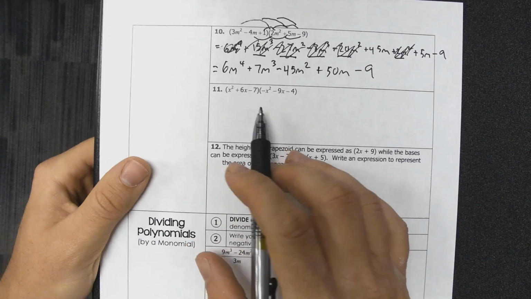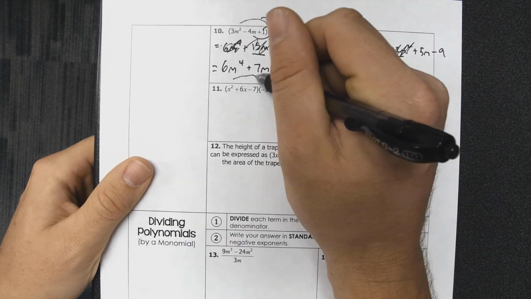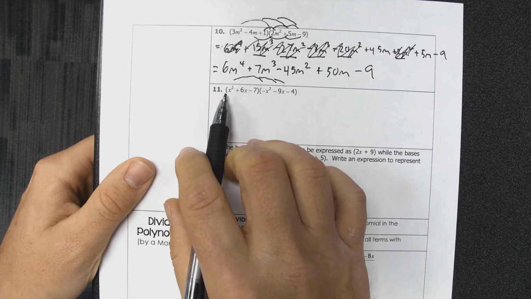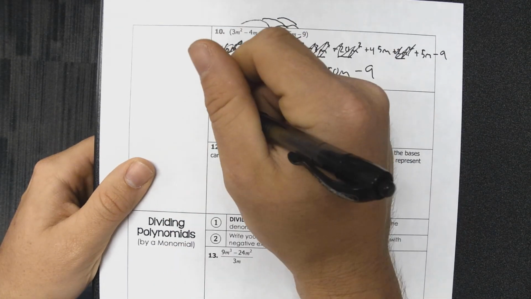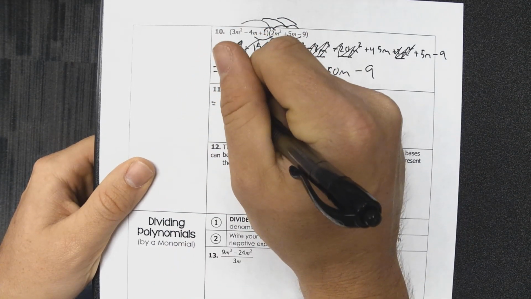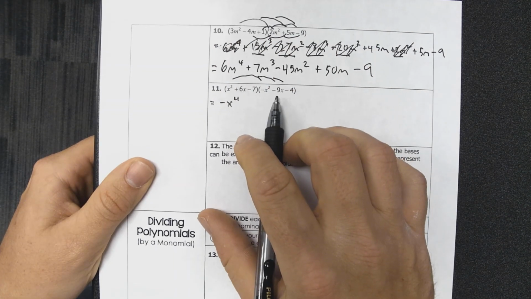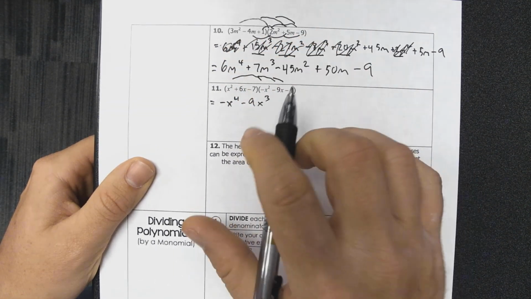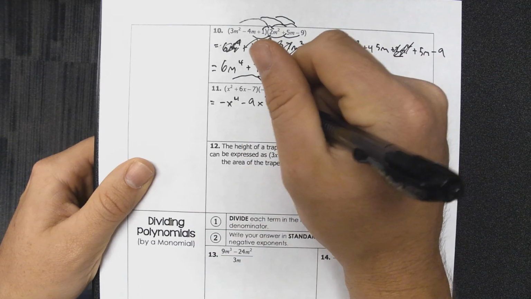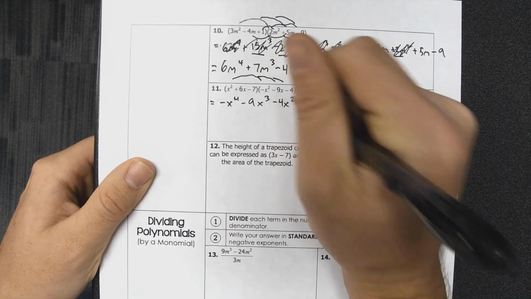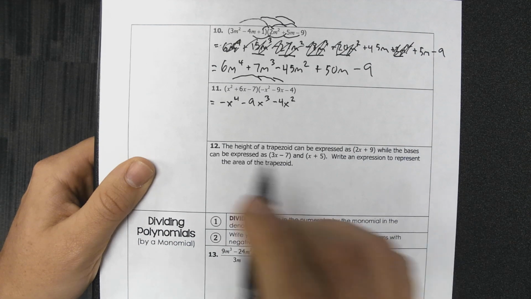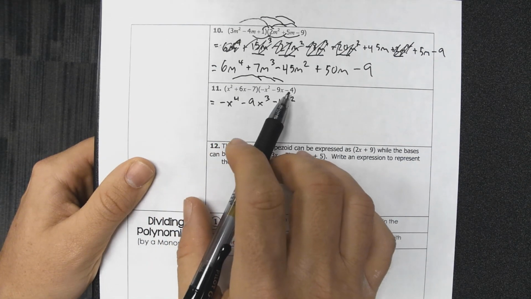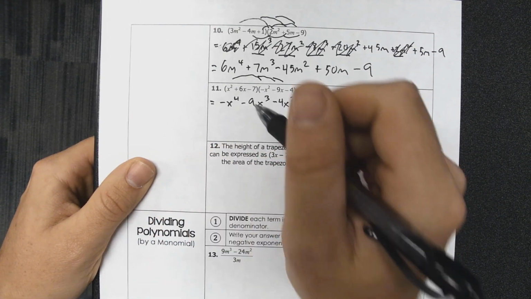We're going to go ahead and go over it. So I need to multiply everything by that x squared. So x squared times negative x squared is negative x to the 4th. Multiply that by x squared, I mean negative 9x cubed. Multiply that by x squared, and that's minus 4x squared. All right, notice we've multiplied everything by x squared. Now we're going to multiply everything by 6x.